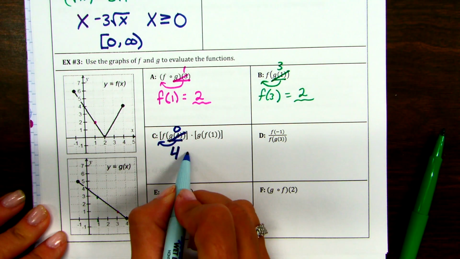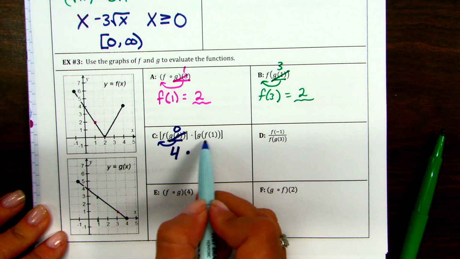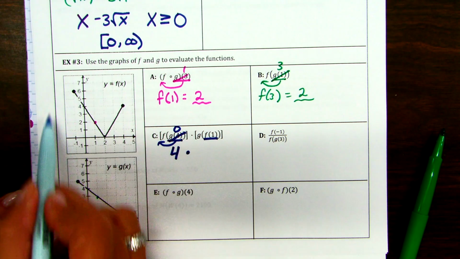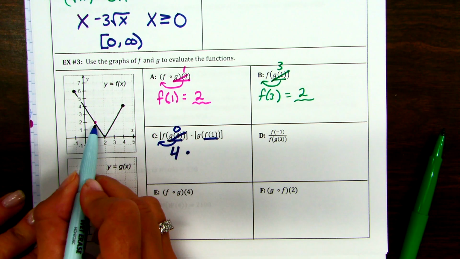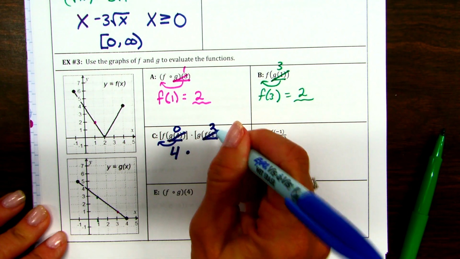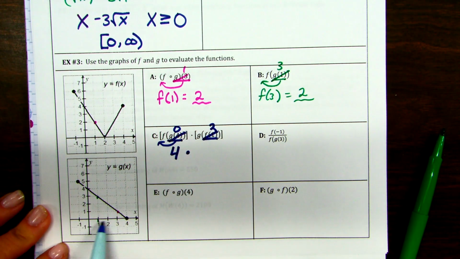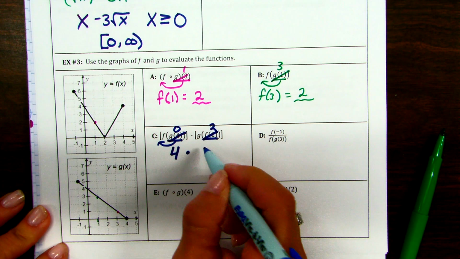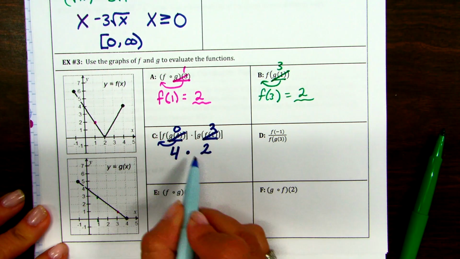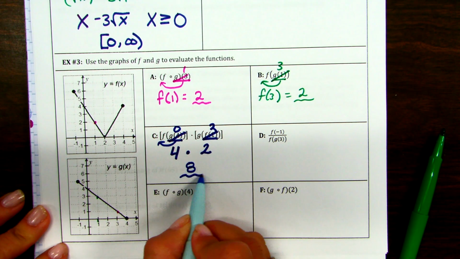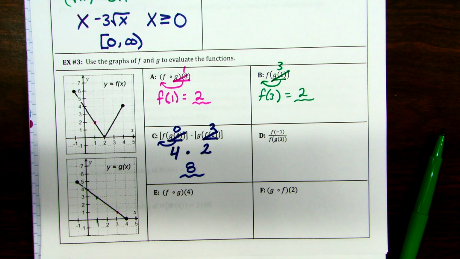Then there's a times symbol. Let's do this one. f of 1, notice it's starting with f. Okay, we can handle that. f of 1 is 2. And then we go to the g graph. g of 2 is also 2. Multiply them together. 8 is your final answer.